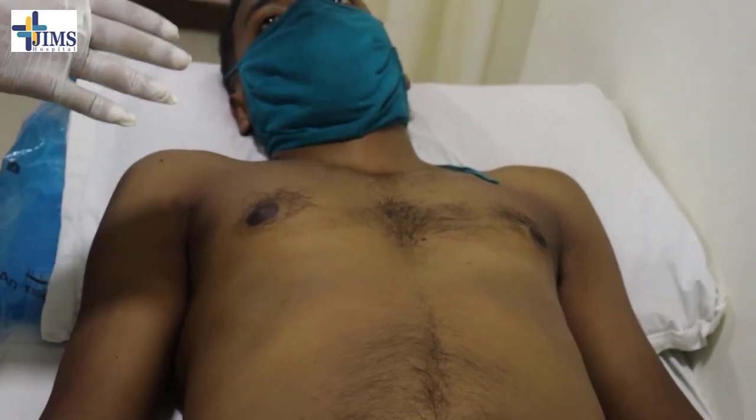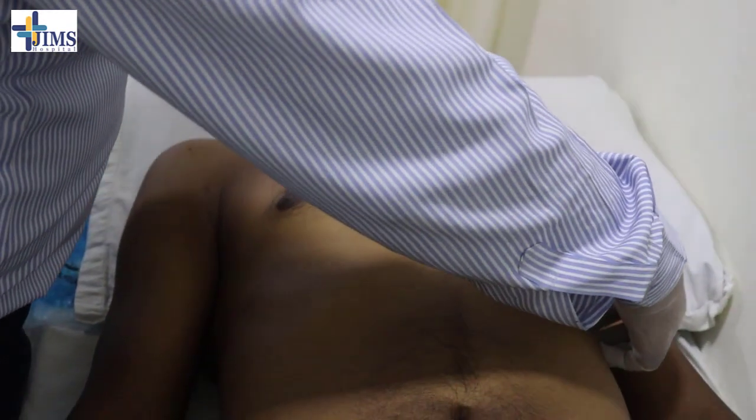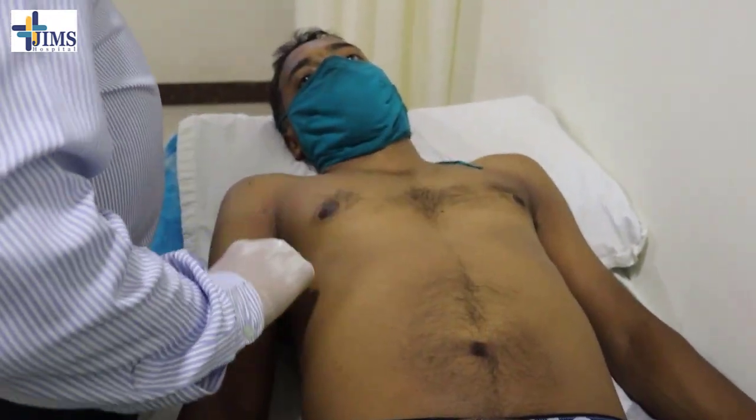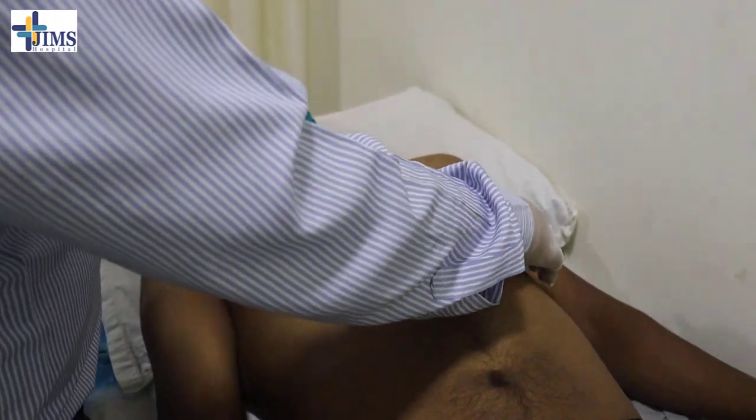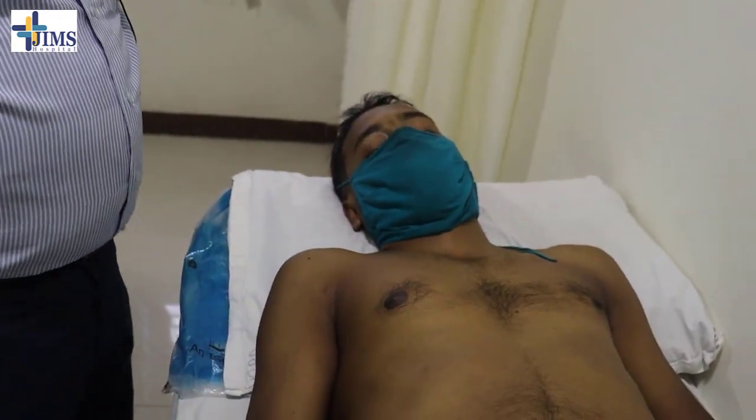So this is in a nutshell, and before ending, we have to check for basal crepitations on the lungs, whether there is crepitation bilaterally or not, that should be seen. So this is in a nutshell the examination of the heart.